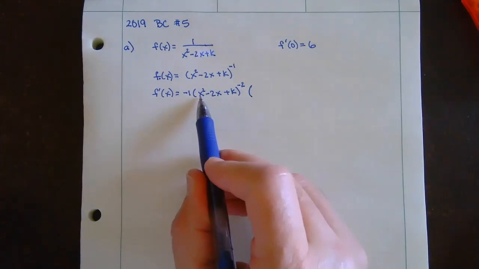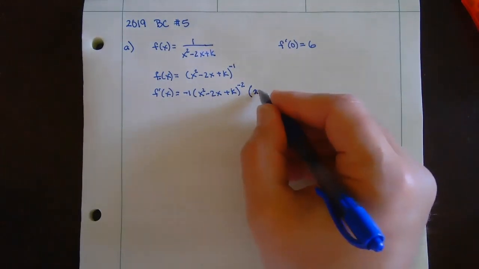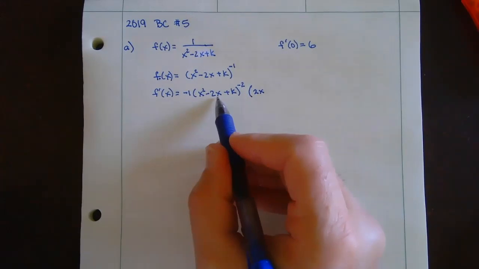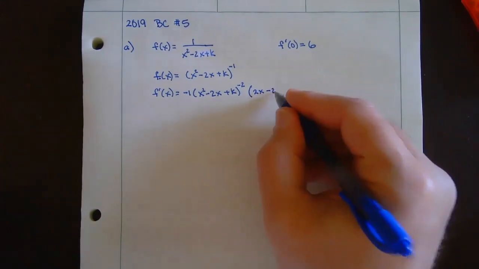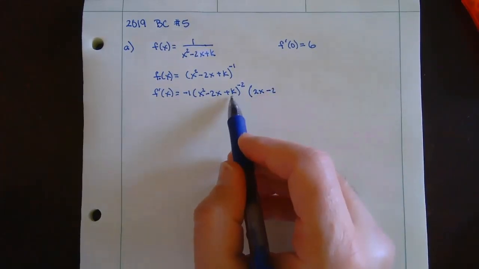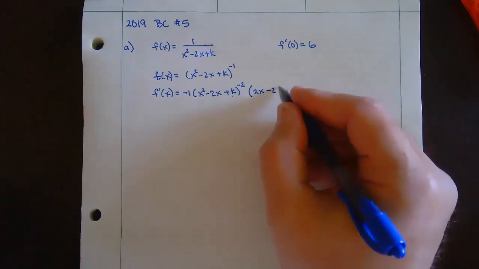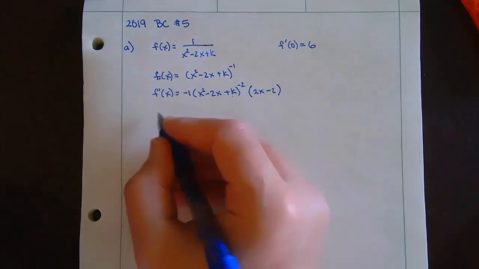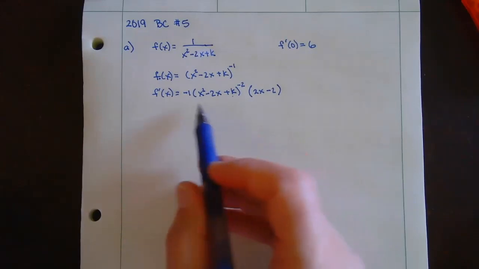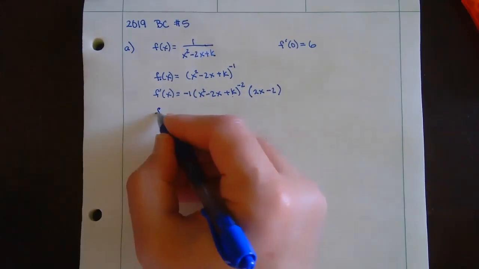So the derivative of x squared would be 2x, minus the derivative of 2x would be 2, so minus 2. And remember, k is a constant, so when you take the derivative of it, it's just going to be 0.